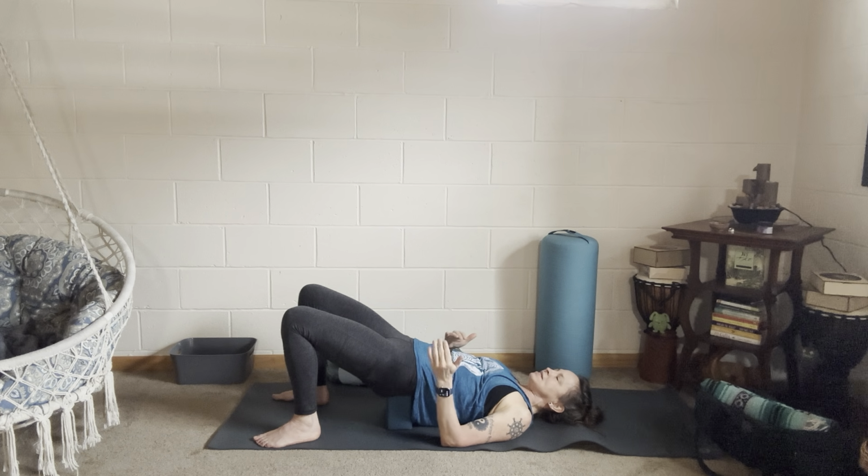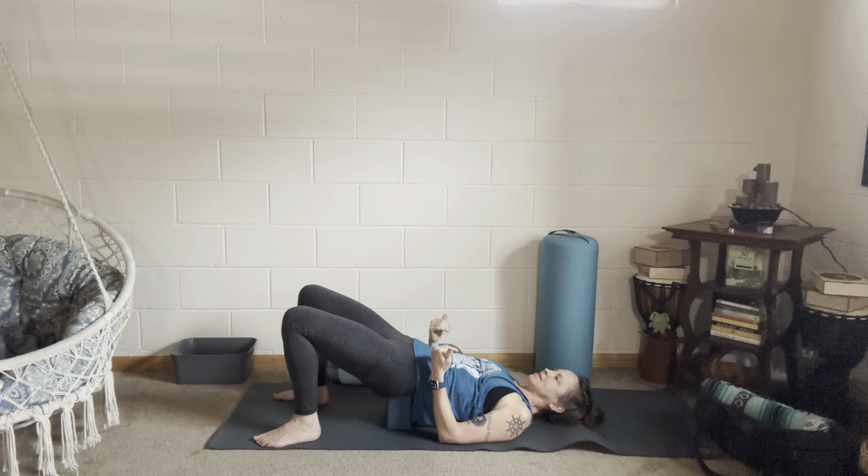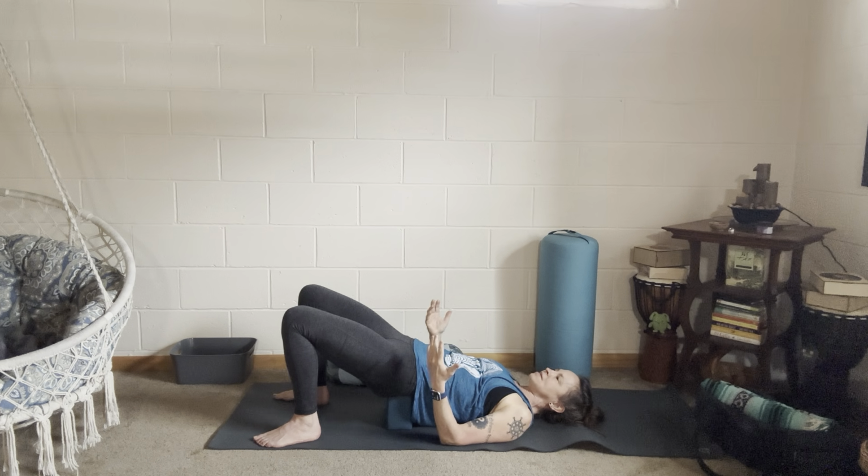Just like our seated postures, as we move more towards the end of our practice, we'll hold the position a little bit longer. It's always a wonderful invitation to close your eyes, focus on your breath, and just let the body be supported by the prop, by your mat, by the floor. Saying, if you can move towards an energy of effortlessness.